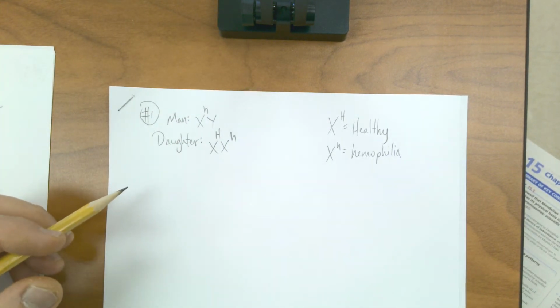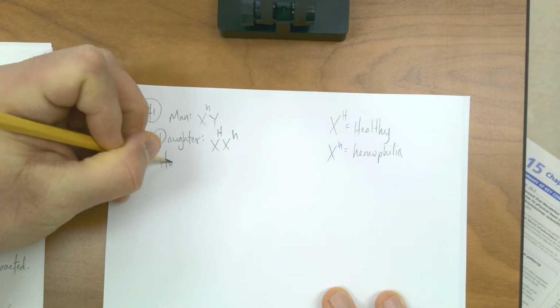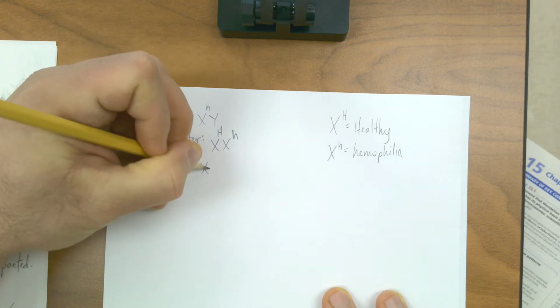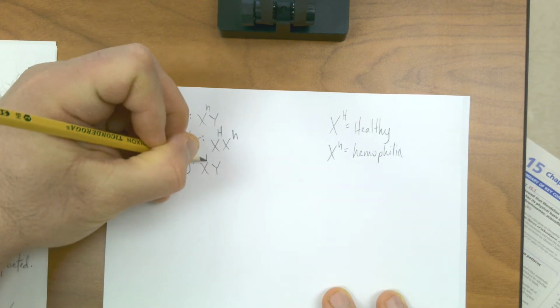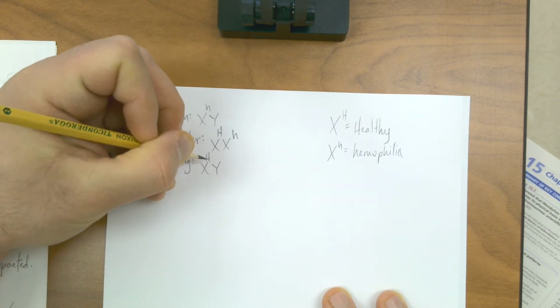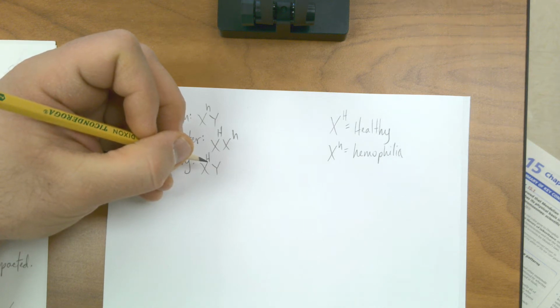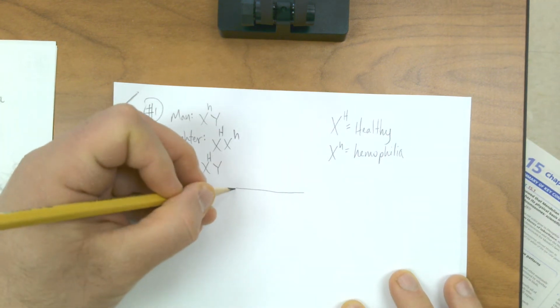So she marries a man who does not have hemophilia. Let's say here's the hubby. Here are the hubby's sex chromosomes. He doesn't have hemophilia, so he'll have a dominant allele. They want to know the probability that their daughter will have hemophilia. Okay, well, we can set up a Punnett square.